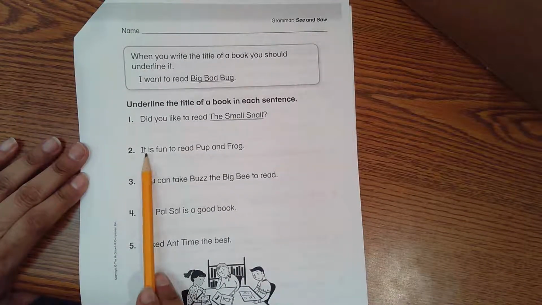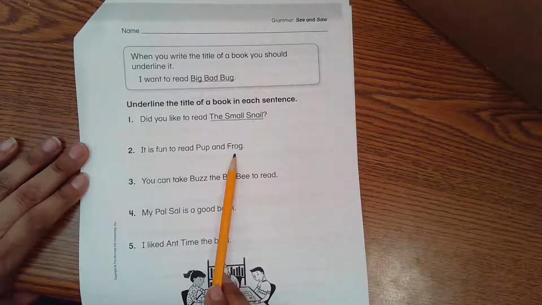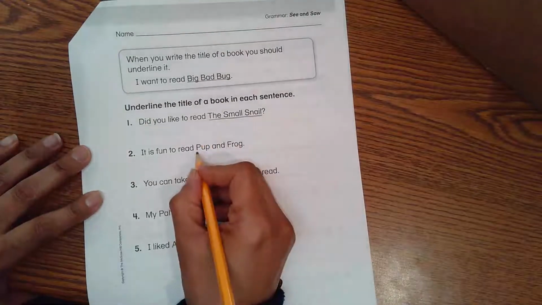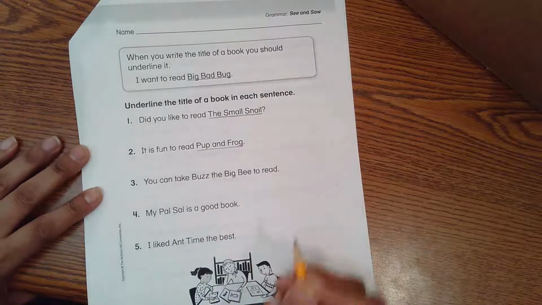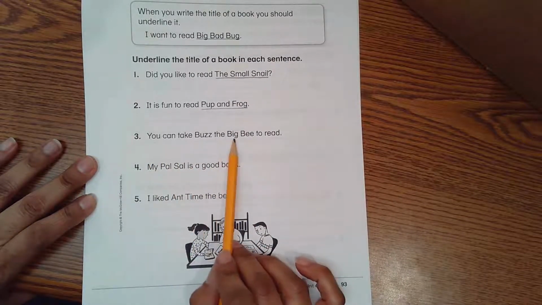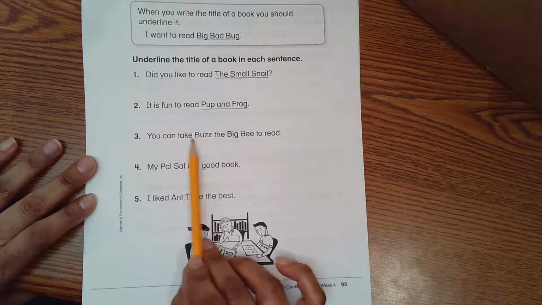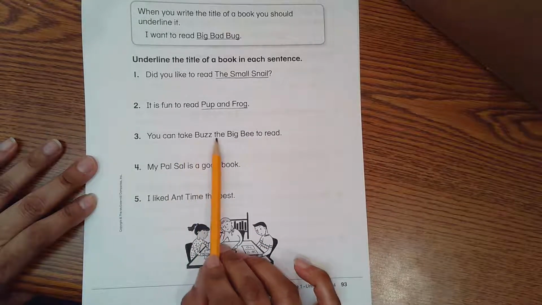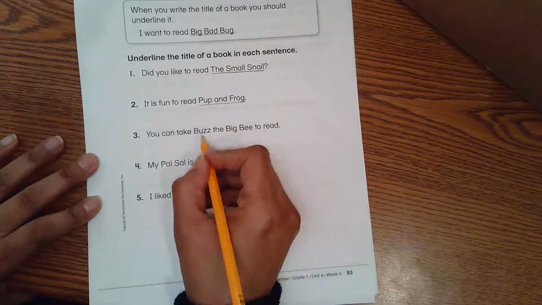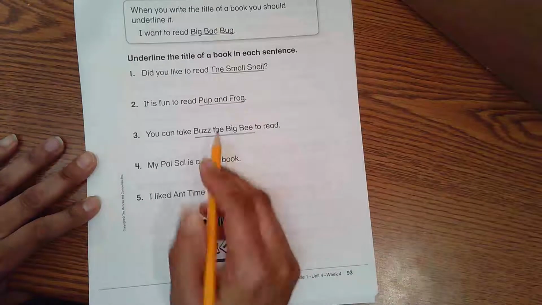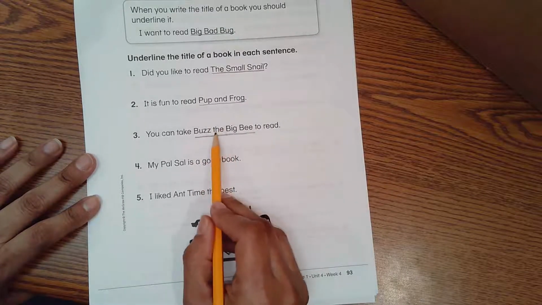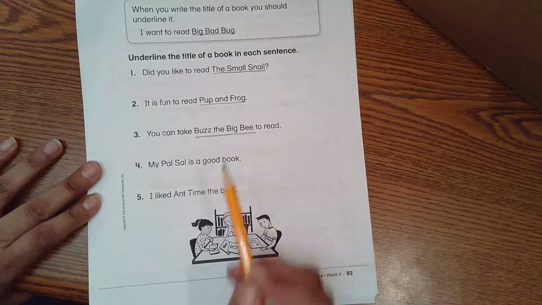Number 2, it's fun to read Pop and Frog. So this is my title of the book. All what you do, just underline it. Number 3, you can take Buzz the Big Bee to read. So Buzz the Big Bee, and we're gonna underline it. As we see, the first letter of every important word is in capital, but "the" is not important, so we don't need to put it in capital letters.